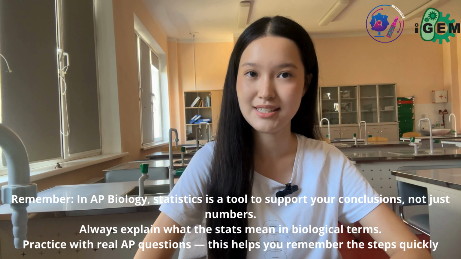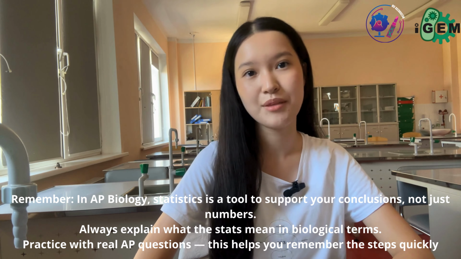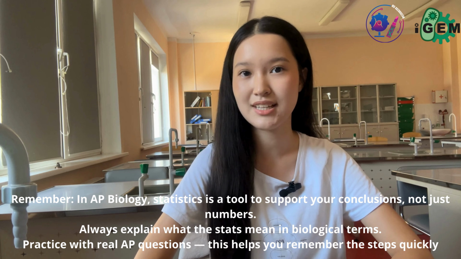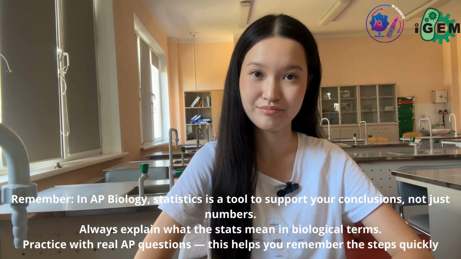Always explain what the stats mean in biological terms, and practice with real AP questions. This helps you to remember the steps quickly.